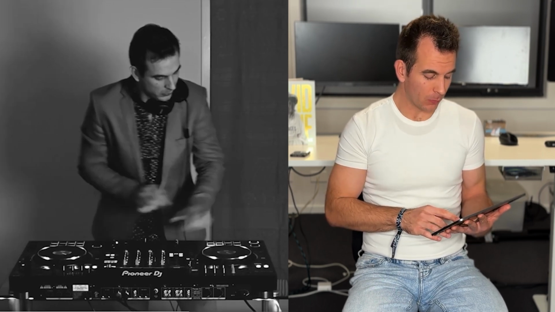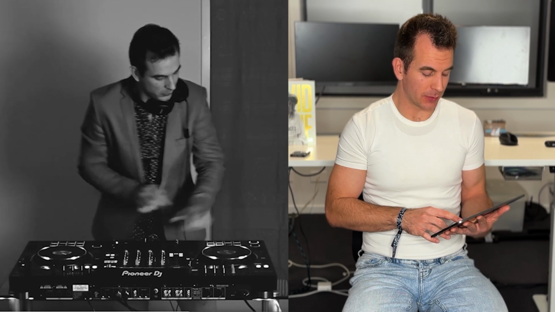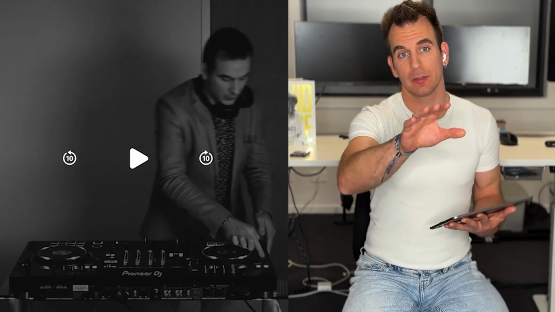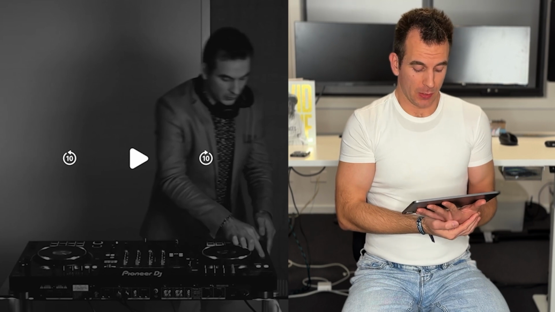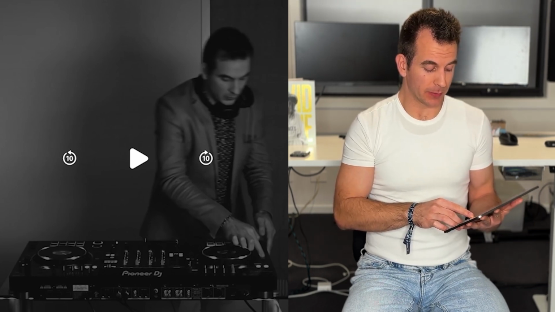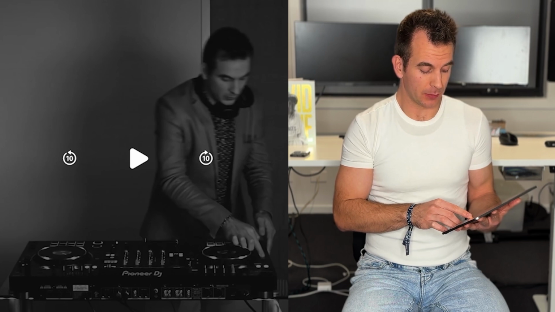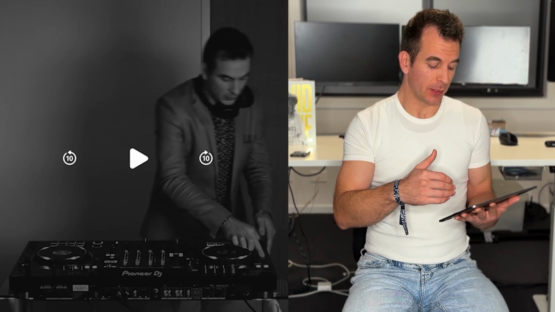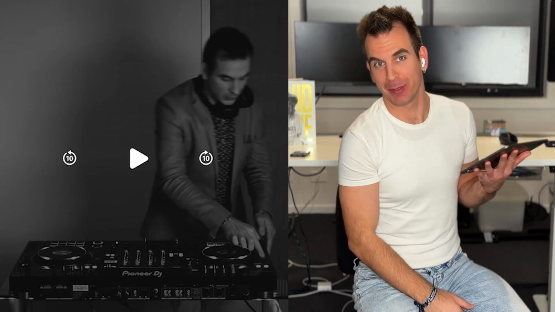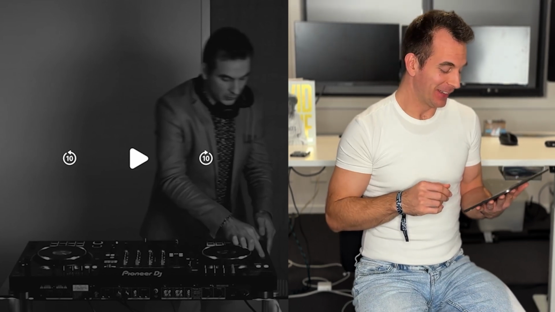Cool. Now, one last thing I'd like to mention is right here. You can activate the slip function on this model, which is just above where the cue and play buttons are, just above here below the yellow flashing buttons, if you will, to put it simply for you guys.